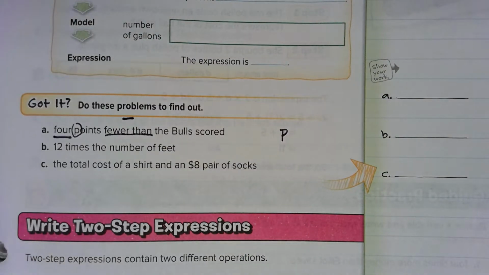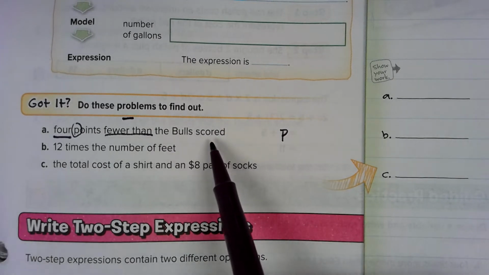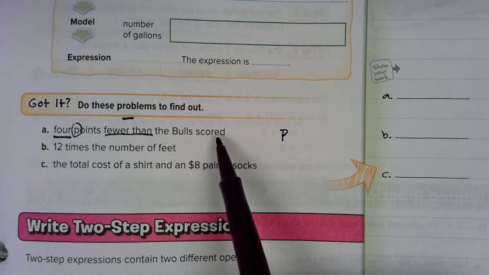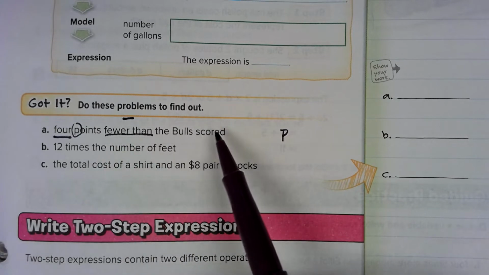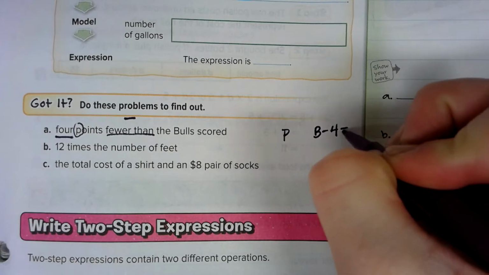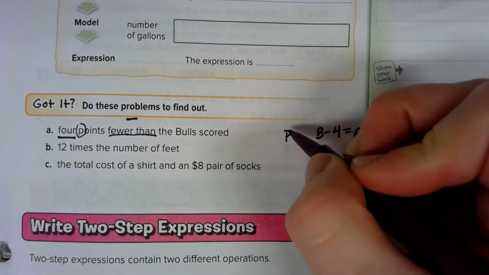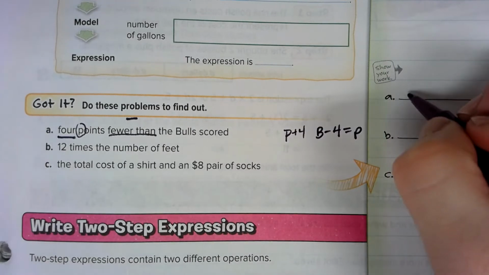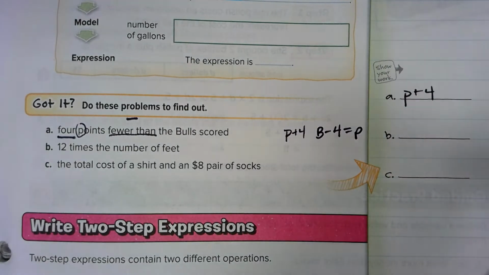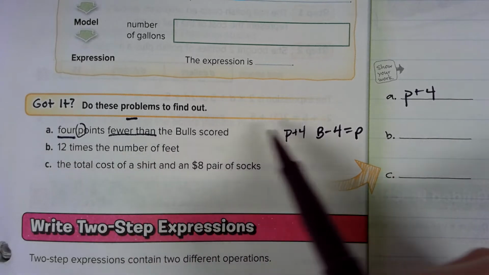So 4 points fewer than the Bulls scored. So if the Bulls scored something, we want to find 4 points fewer than what the Bulls scored. So we could do B minus 4 equals P. Or you end up doing P plus 4. So P plus 4 is how many points the Bulls scored. So 4 points fewer than the Bulls scored.